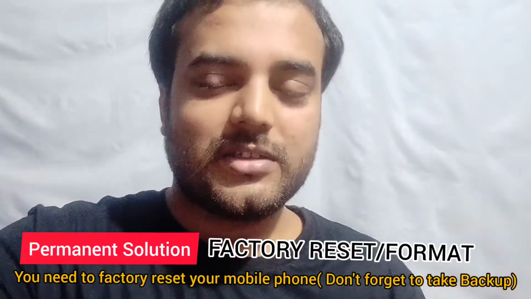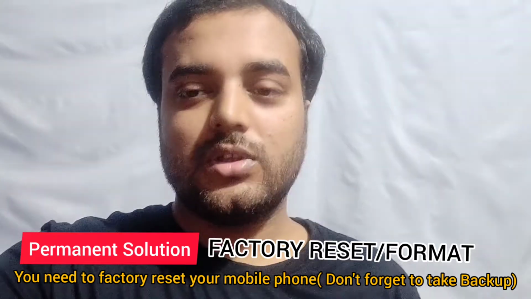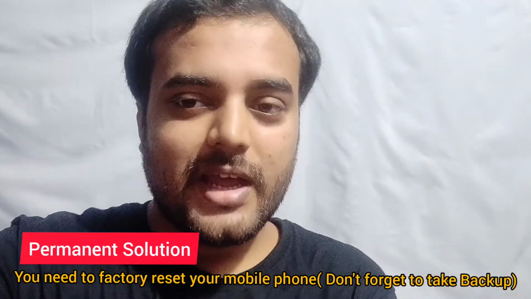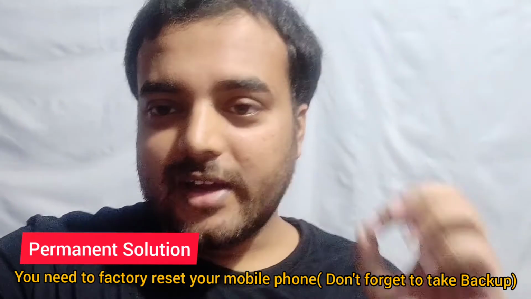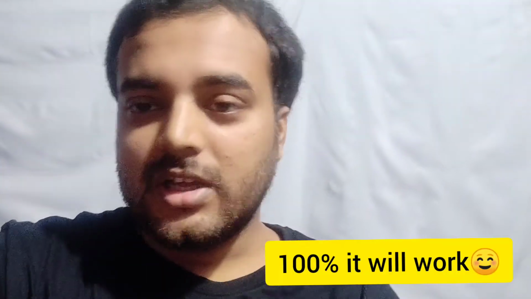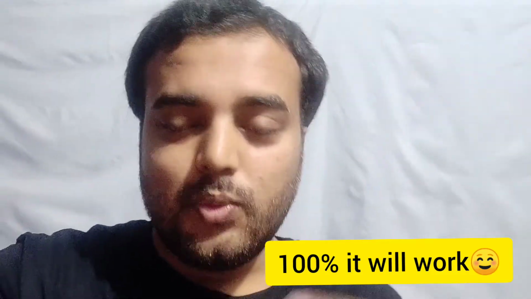So the permanent solution is you need to factory reset your mobile phone. This is the only permanent solution. We don't have any other option. So you can take a backup and factory reset your phone, and after that if you log in your Instagram account, everything will work as before.